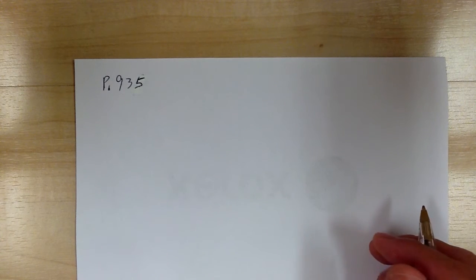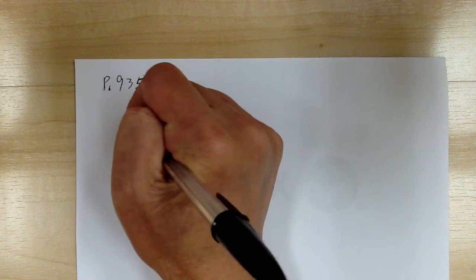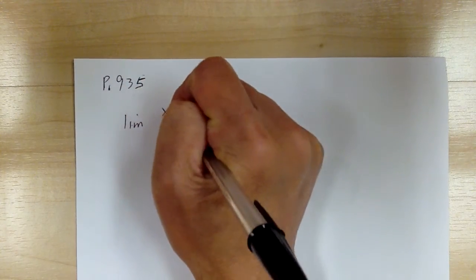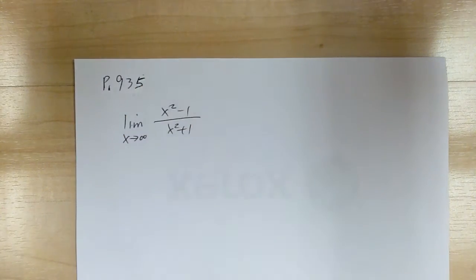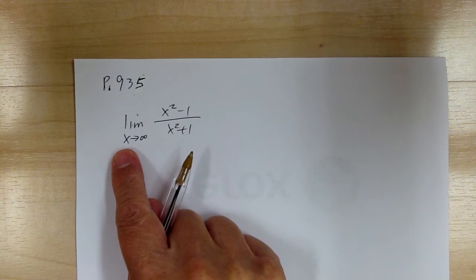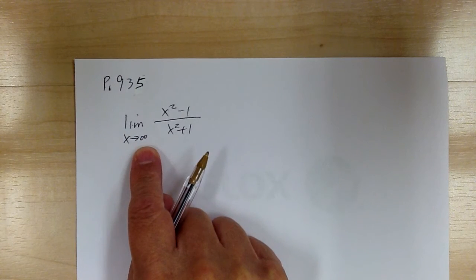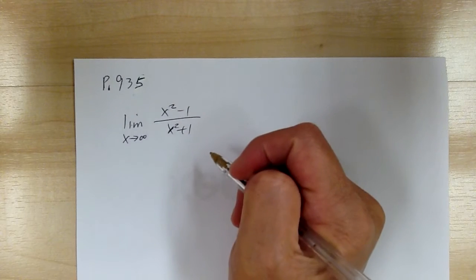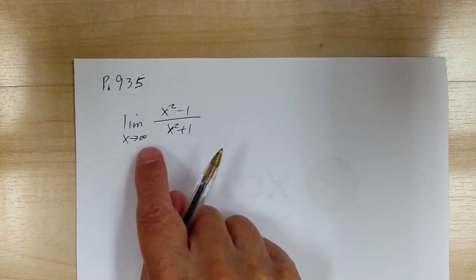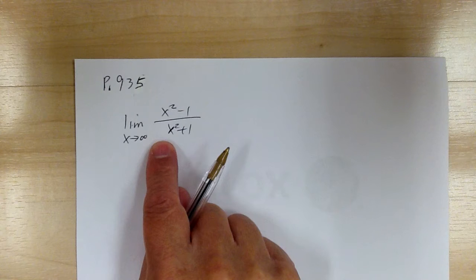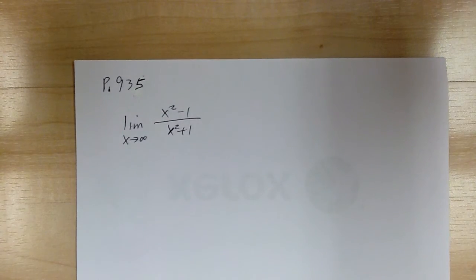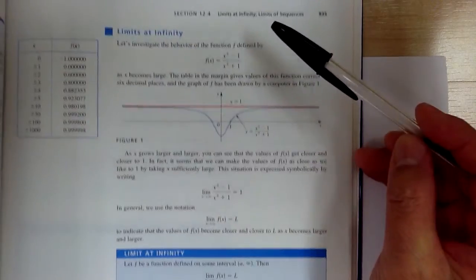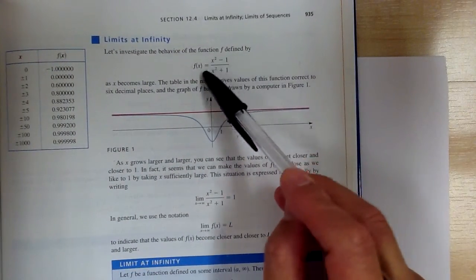On page 935, you have the limit of x squared minus 1 over x squared plus 1 as x approaches infinity. Whenever you're looking for the limit as x approaches infinity, it's the same as looking for the horizontal asymptote, because when x equals infinity, the function will be limited by the horizontal asymptote. Look at this equation over here. That is your function.